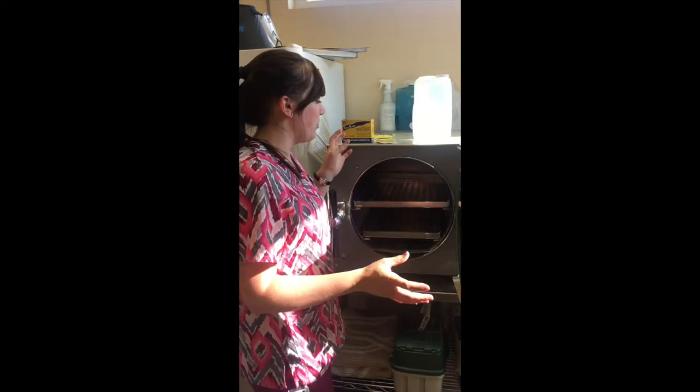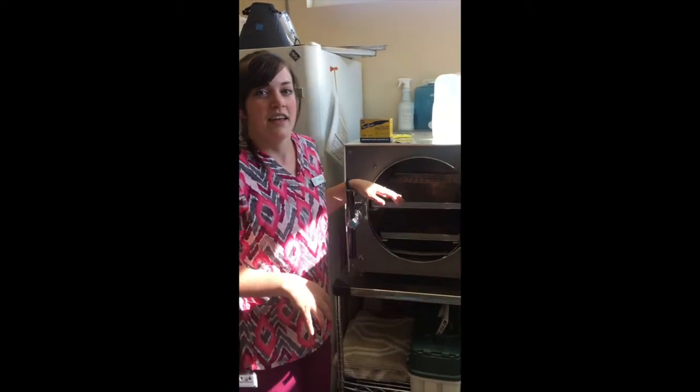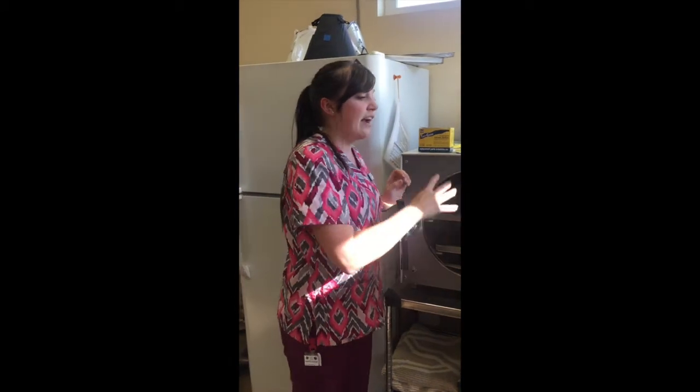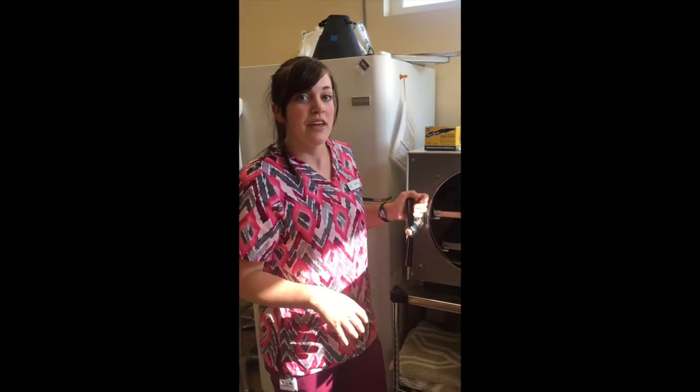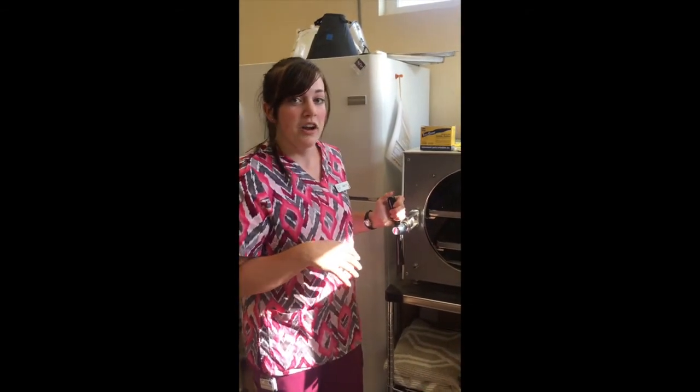Once that's done, we drain all of the water again, and we wipe the entire inside down with another lint-free cloth, and we fill it up with brand new distilled water, and it is ready to go, and that's how we maintain our autoclave.